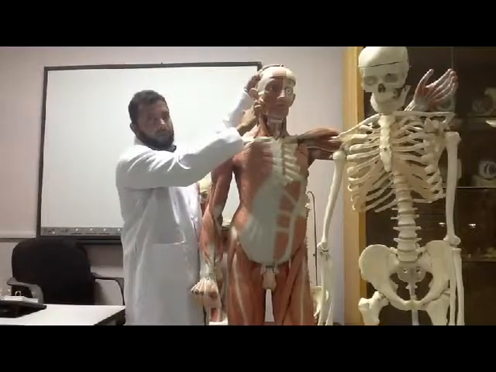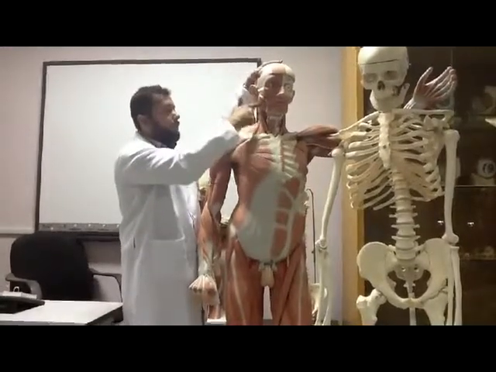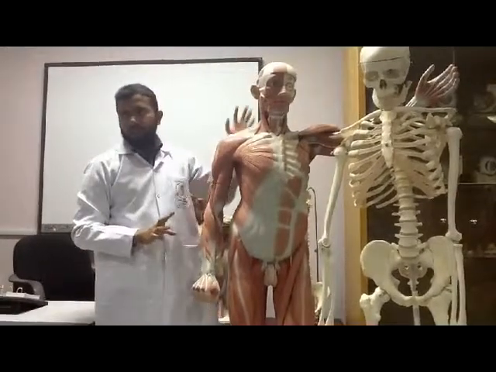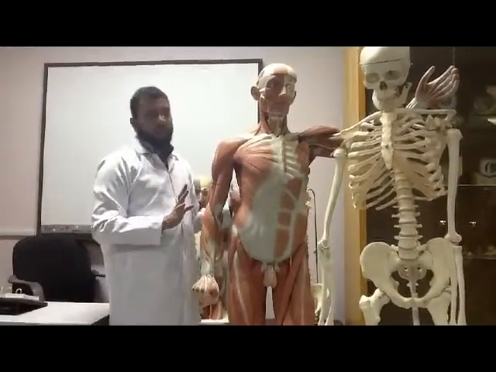Superiorly, that is the base of the mandible as well as the line drawn. Then posteriorly we have the anterior border of the sternocleidomastoid. So these are the boundaries of the anterior triangle.